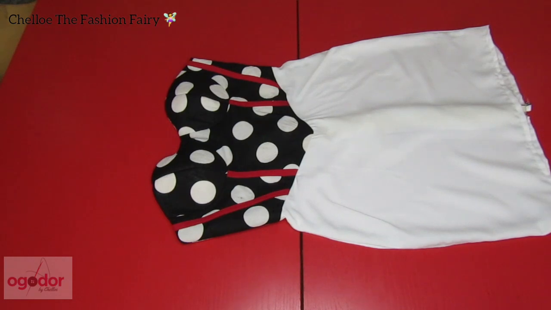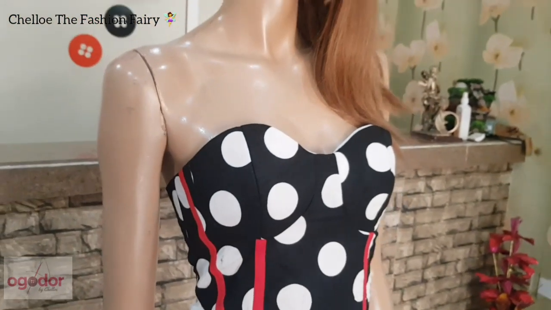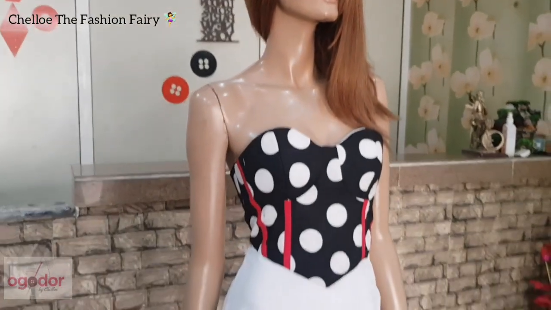So let's see how this looks on my mannequin. Oh my lord, this looks so beautiful, guys.